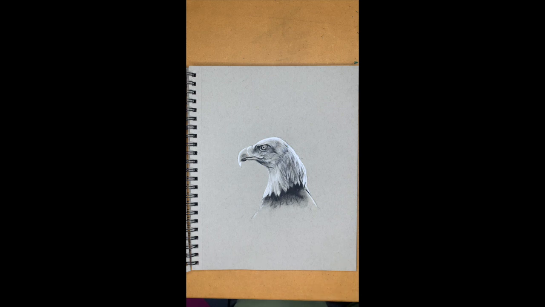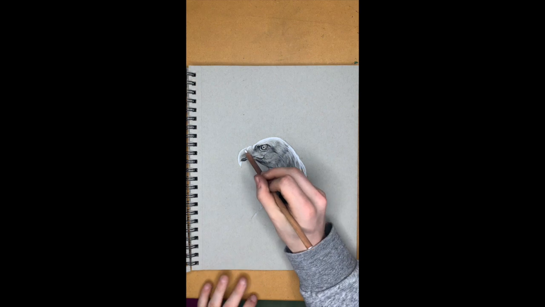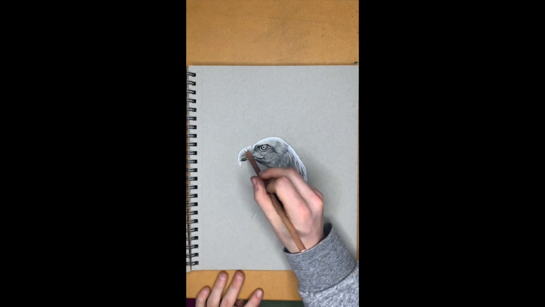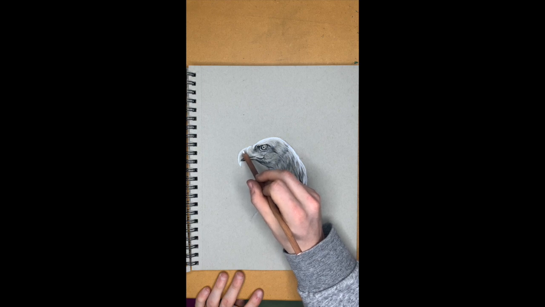All right, so now let's get up to the final section, and that's going to be the eye and the beak. So let's start with the beak. Now the beak is going to be nice and smooth. We want to give a very smooth appearance to it. So that's just going to be lots and lots of these kind of smaller strokes. You can even do little circular ones as well.